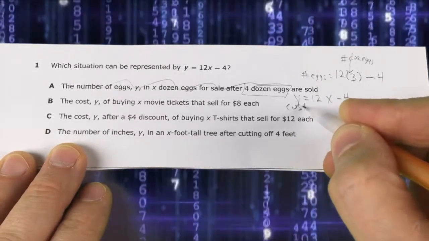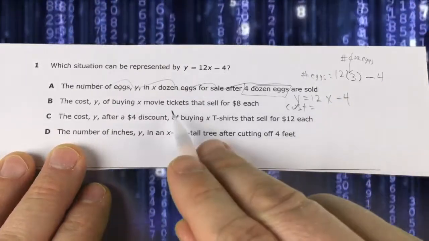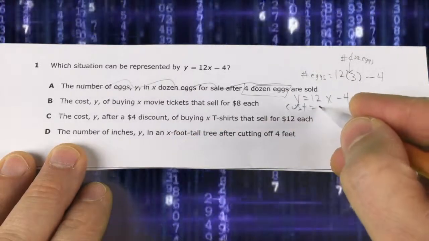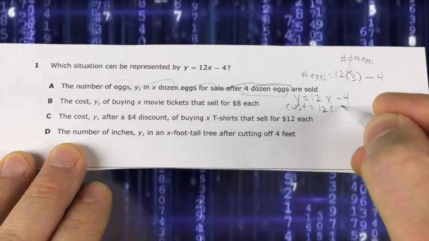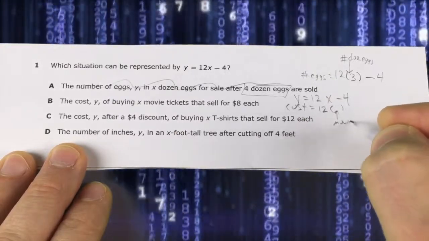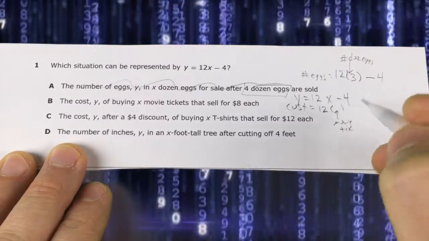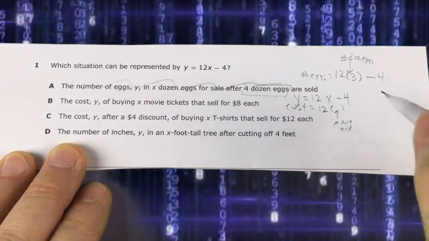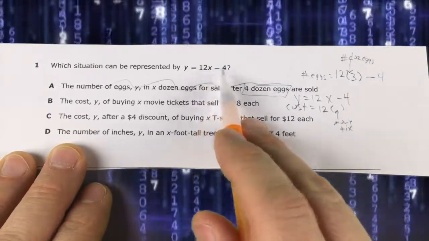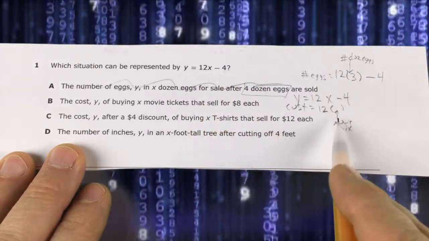So we're saying cost equals, and then they're saying x is the movie tickets. So 12 times a certain amount of movie tickets. Okay? But here's the thing, they have a 12 minus 4. They say that that's giving us 8, but it's really 12 times the number of movie tickets.